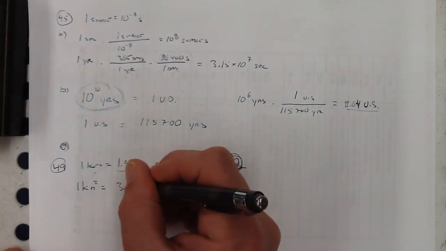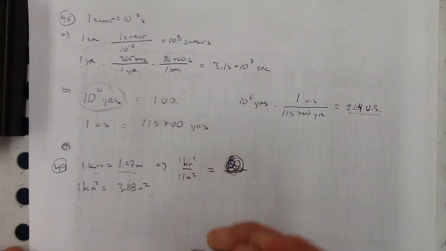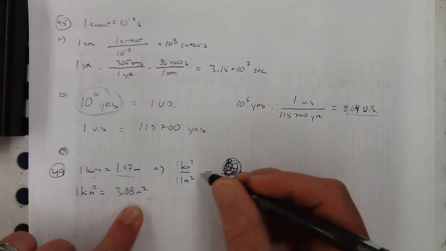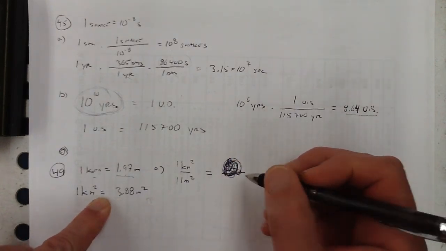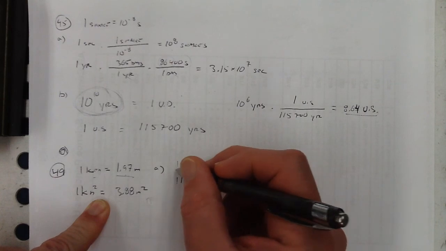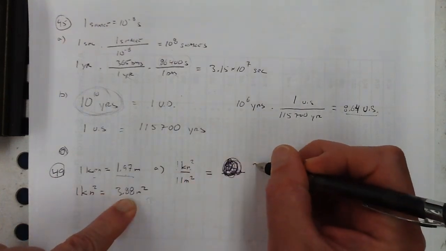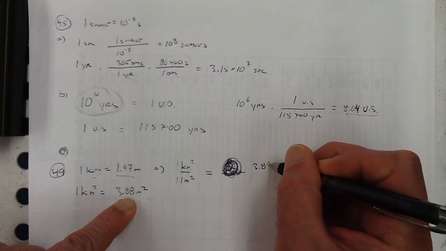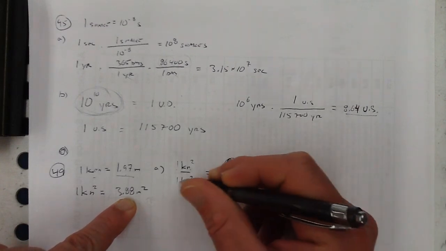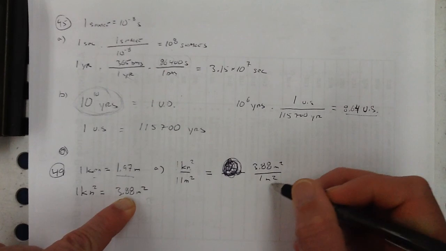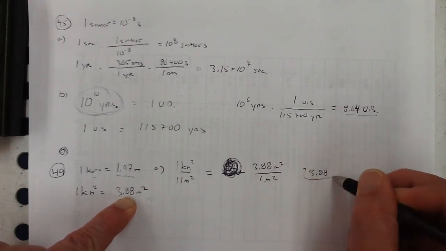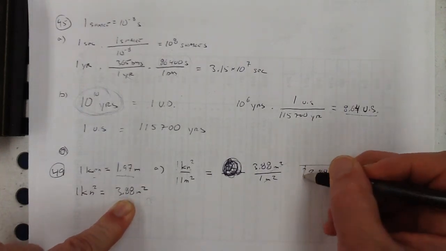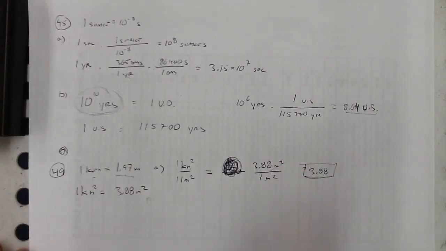That's 3.88 square meters. So if I want to know what this ratio is as a pure number, like a 4-to-1 ratio or whatever, then I need to have the same units. So 1 square ken is equal to 3.88 square meters, and 1 square meter is 1 square meter, so then I have the same units, so the ratio is 3.88. You could say 3.88 to 1, but 3.88 is the same thing.